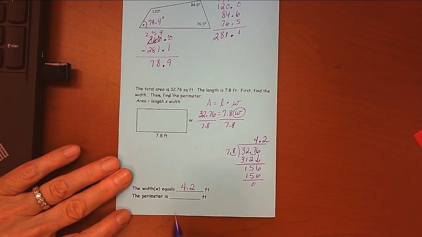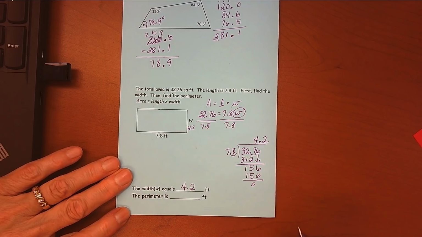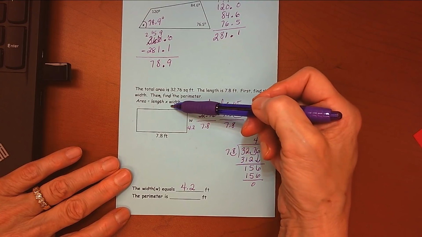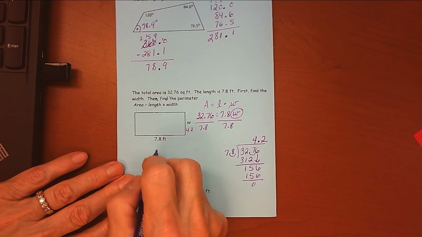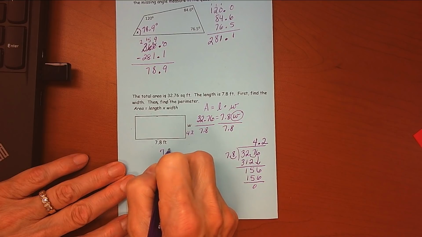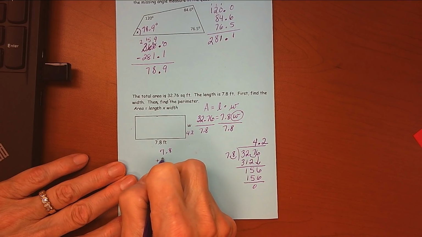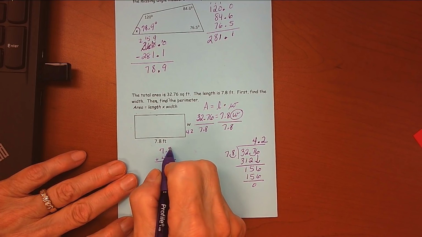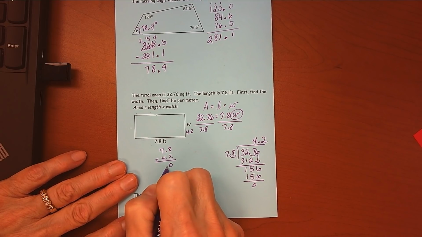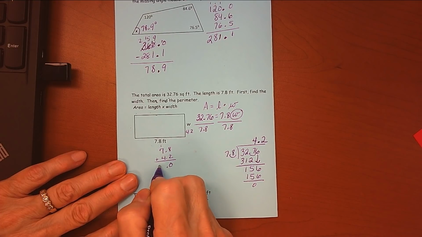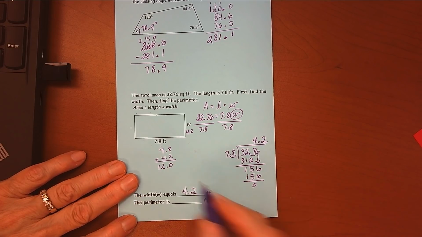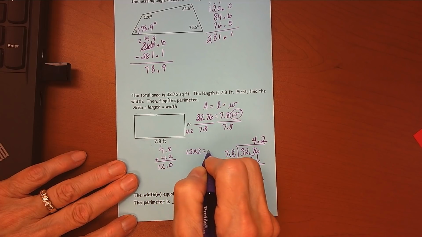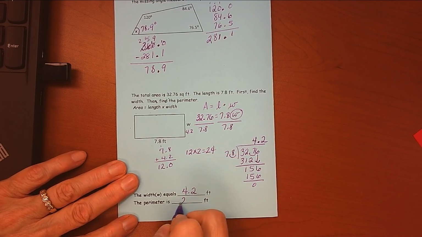And now I want my perimeter. So I know if this is 4 2/10 feet, what I need to do is add 4 2/10 plus 4 2/10 plus 7 8/10 plus 7 8/10. I'm going to simplify my life a little bit. I'm going to say 7 8/10 plus 4 2/10, and then I'm going to multiply that by 2. So 8 plus 2 is 10. Now my decimal point, carry my 1, and that's 12. And that's nice because 12 times 2 is pretty easy. That's 24. So my perimeter is 24.